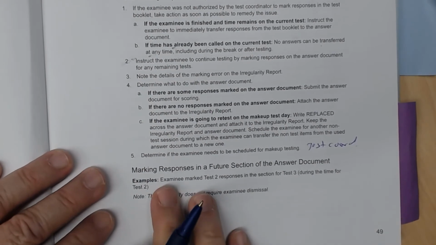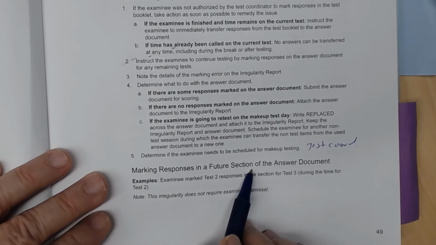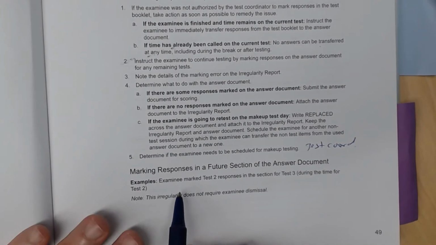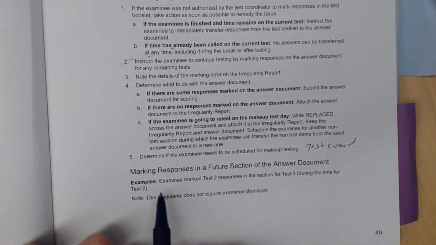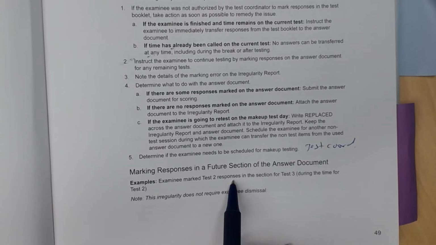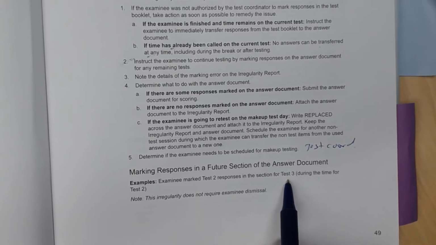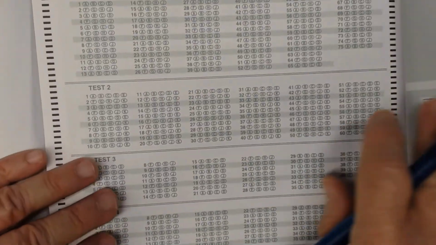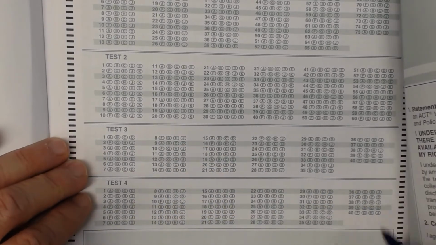Okay, let's talk about this one now. Marking responses in a future section of the answer document. Now, this occurred once before. In almost all cases, it doesn't occur, but it occurred once before in EBR. So, examples. Examinee marked test 2 responses in the section for test 3. So, the student wasn't very careful. They're working on test 2 and they were just bubbling in test 3.